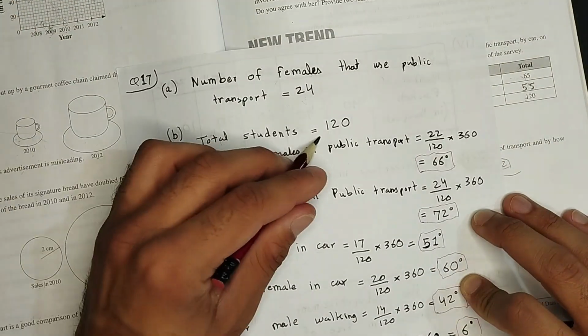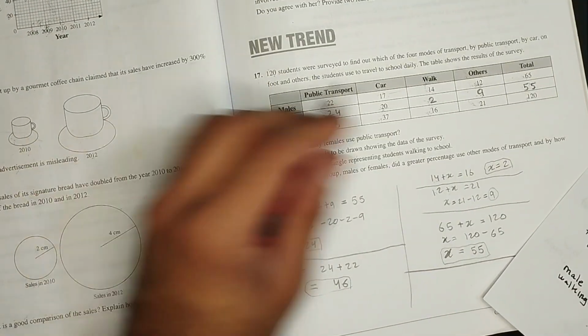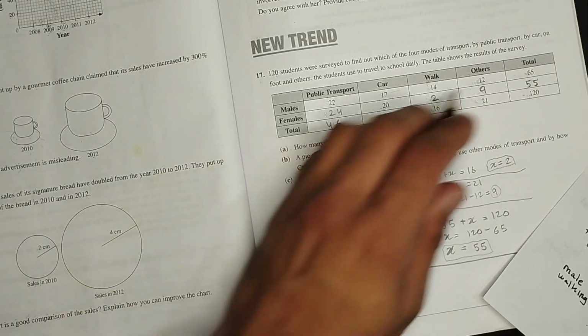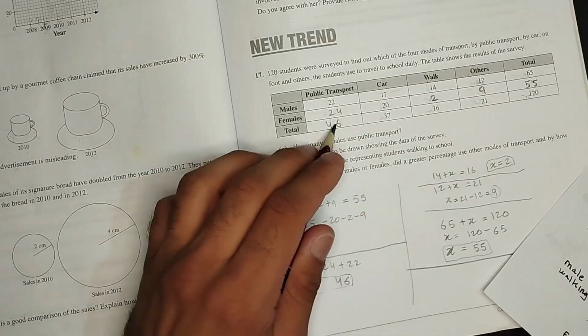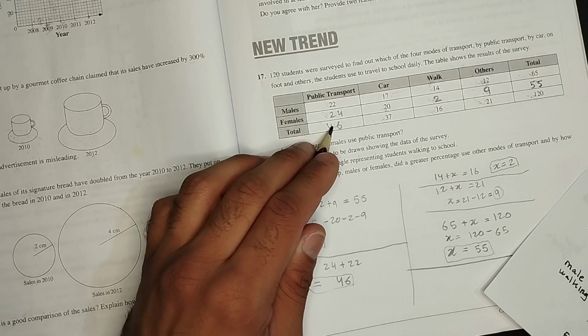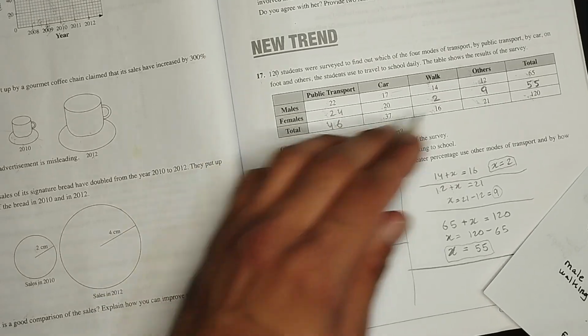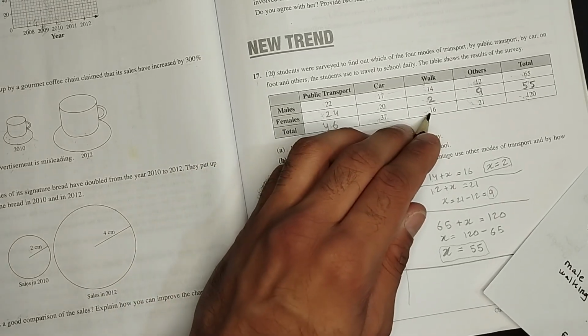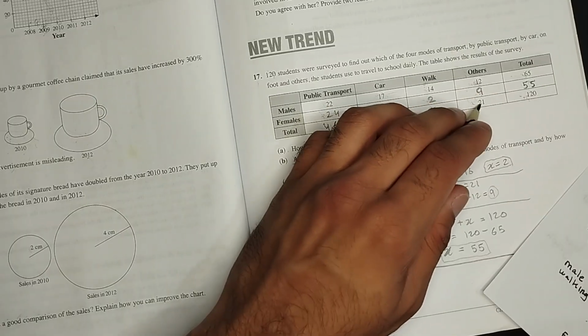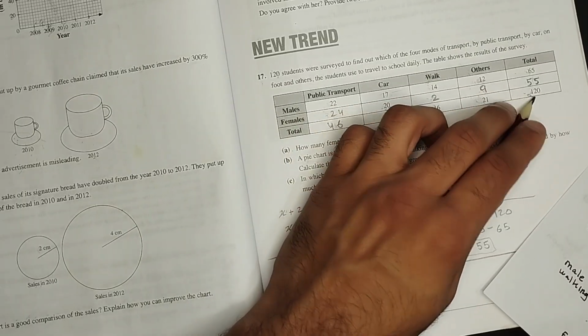Do we know the total? Yes, we know the total. It's given in the question and it's also written here as well. The total number of students is 120. This is the total number of students that come through public transport. This is the total number of students that use car. This is the total number of students that use walking. The total number of students that come through other means, and the total number of students itself.